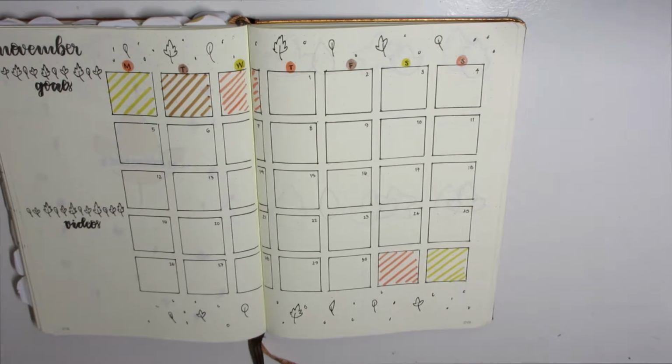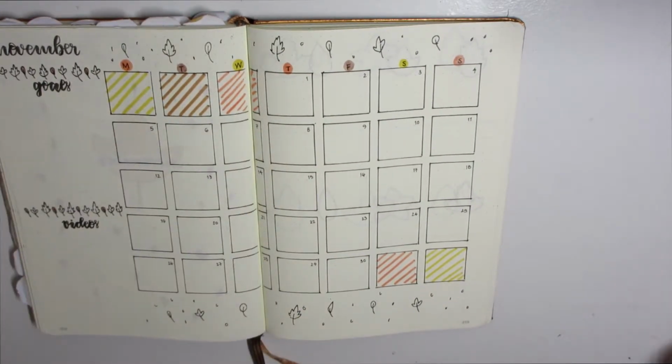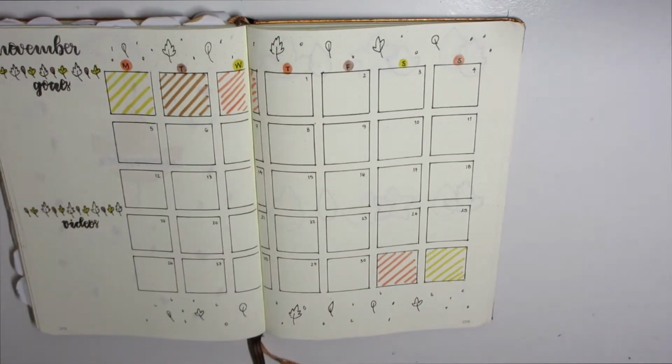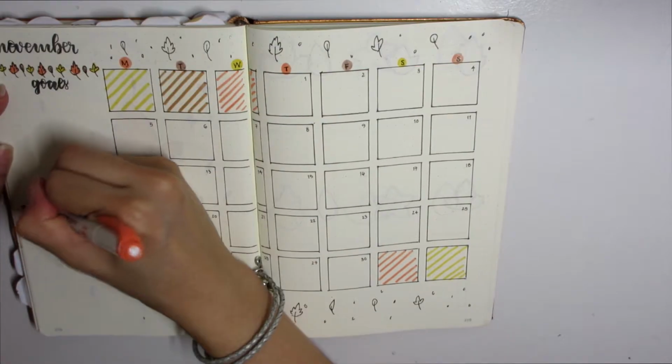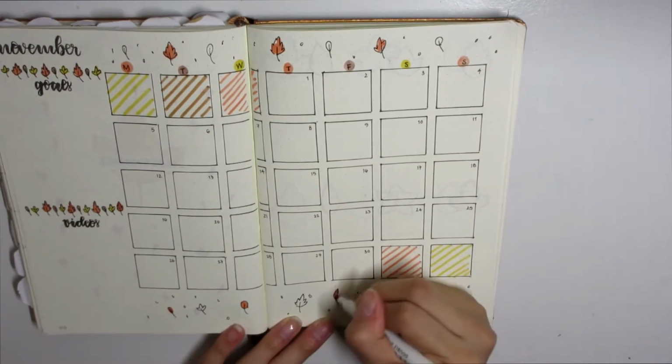Anyway, moving on. I'm coloring in with the neutrals and the autumny colors. I know autumny is probably not a word, but that's okay. I'm just going to stick with it. I'm using the mild liners.